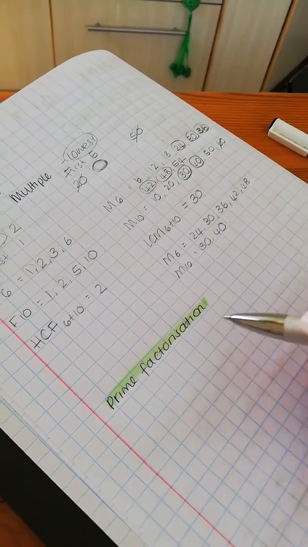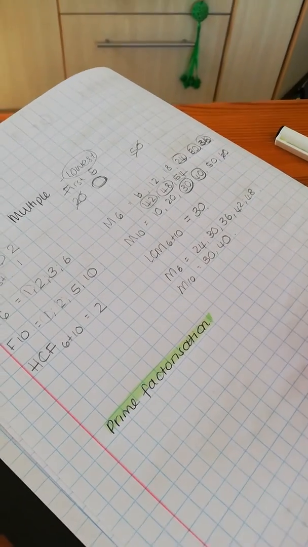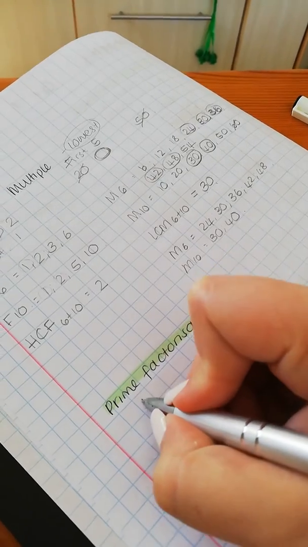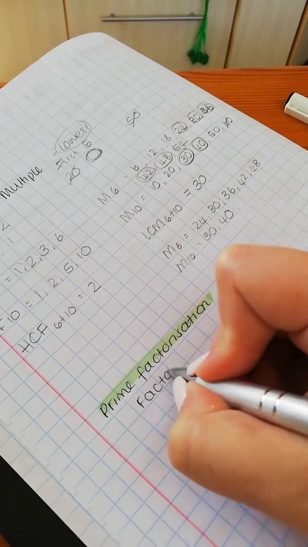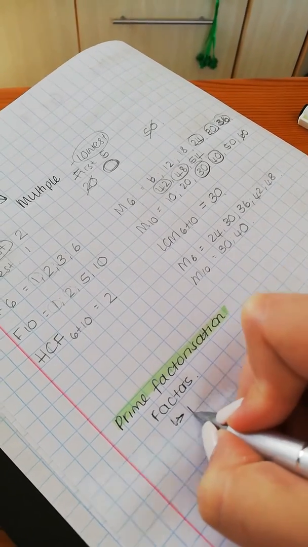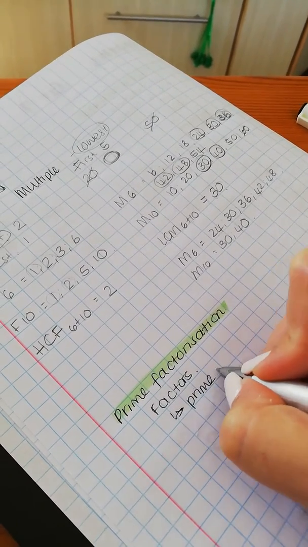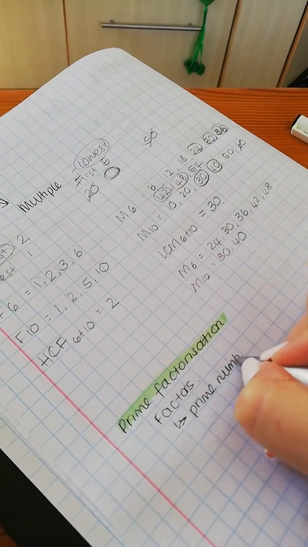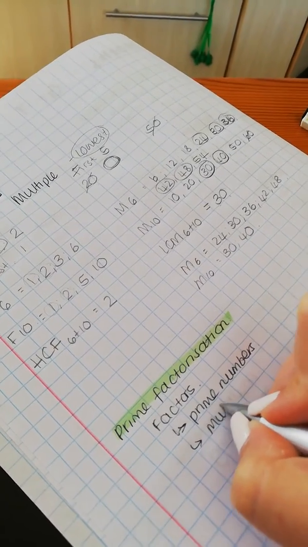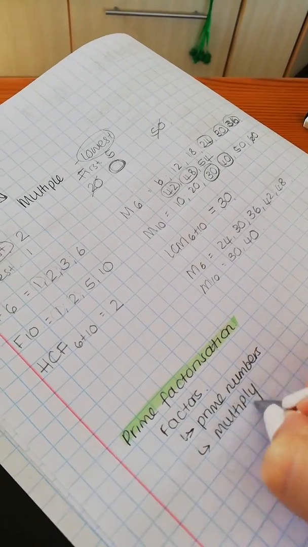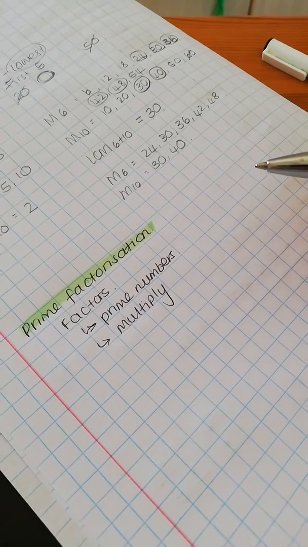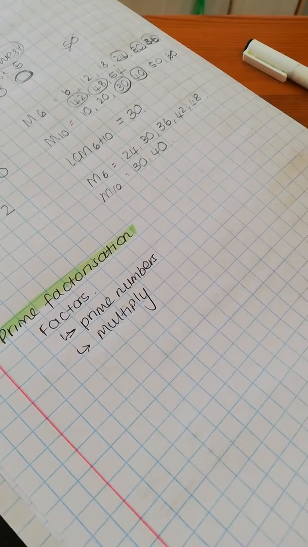So prime factorization is basically when they ask you for the factors of a number. So we're going to look for the factors of a number, and then we're going to see all the factors that are prime numbers. And then after that, we are basically just going to multiply them together so that we can see that they are actually creating the same number. But it's all just with prime numbers.